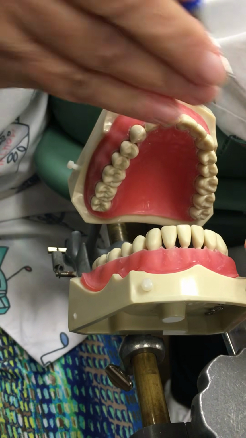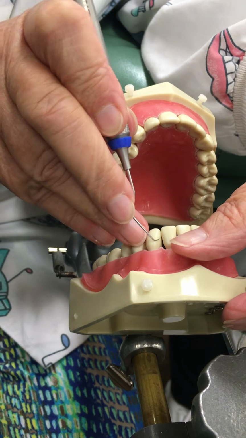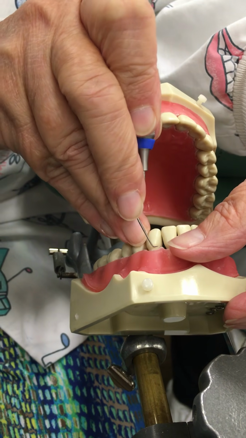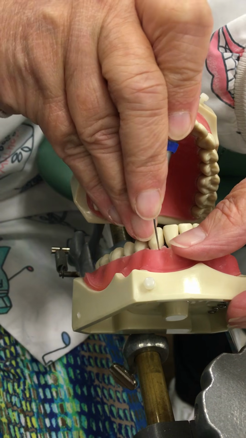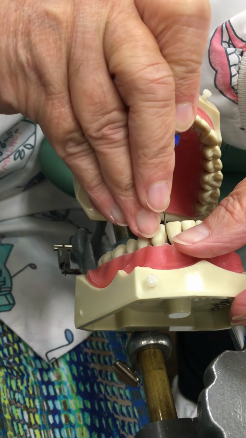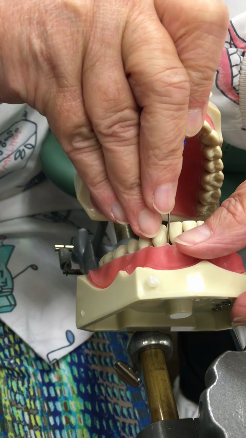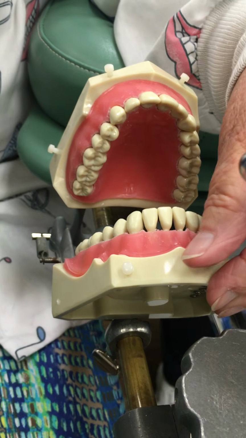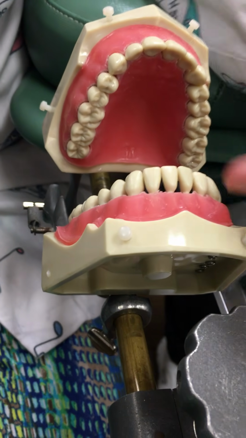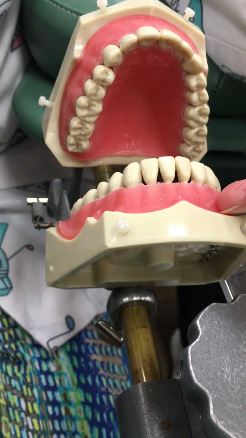And then as we get to this canine, we're in here real close.